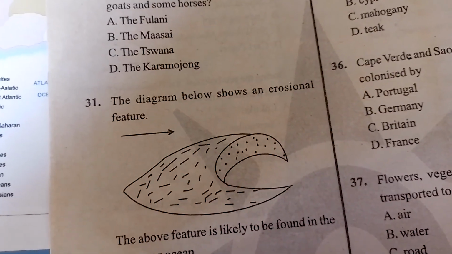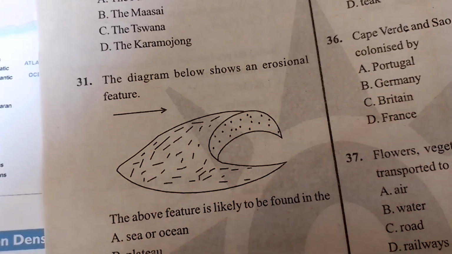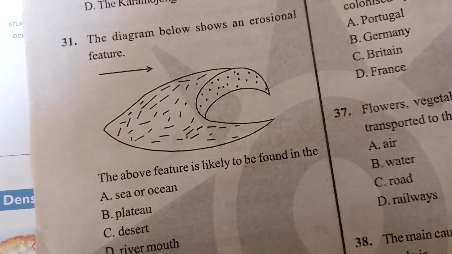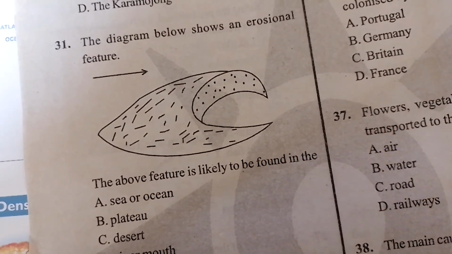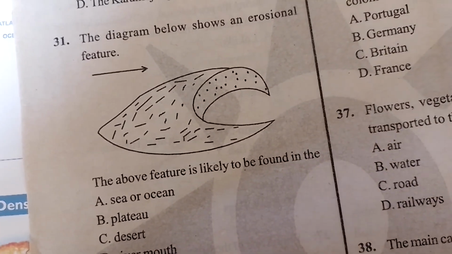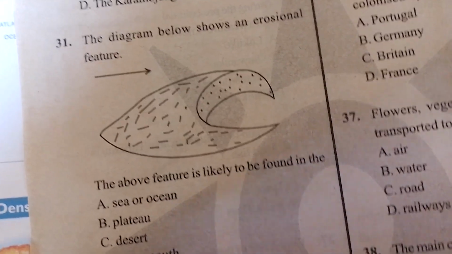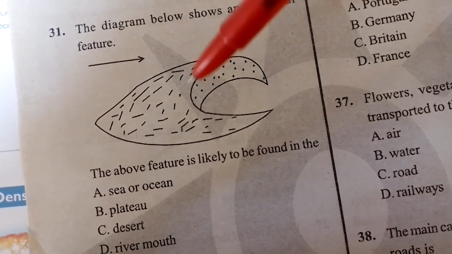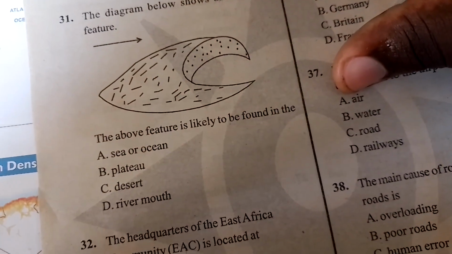Question 3.1. The diagram below shows an erosional feature. This is what we call a bajada. A bajada is found in a desert, in countries that cover deserts. We have Namibia, and countries in the northern part of Africa: Egypt, Algeria, Chad. We have the Sahara Desert, a good ground where we find this kind of diagram.